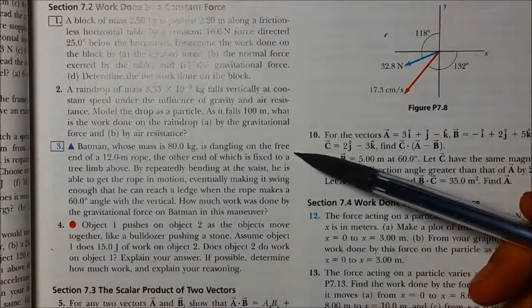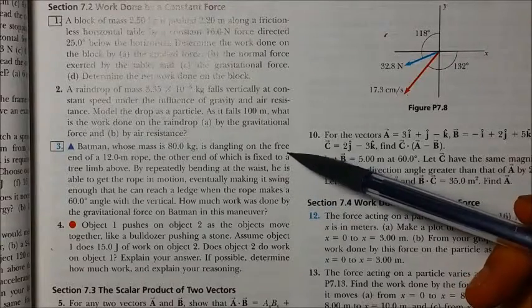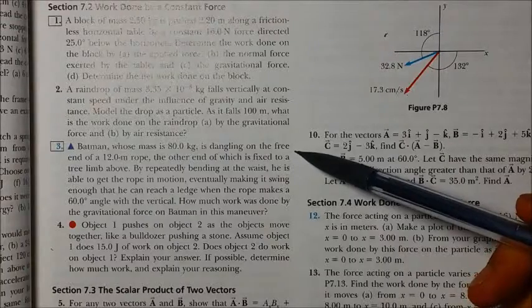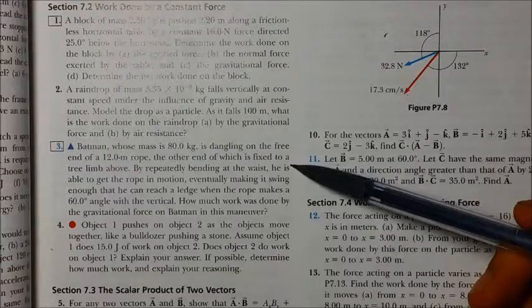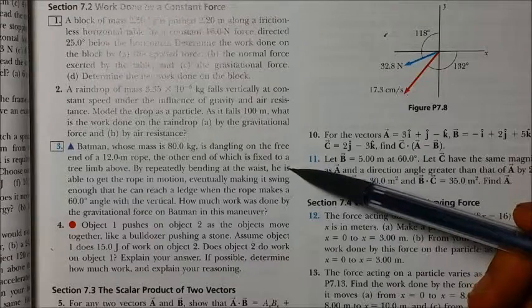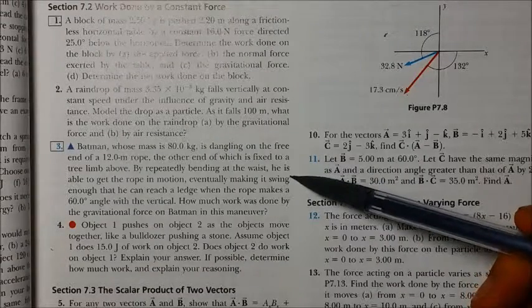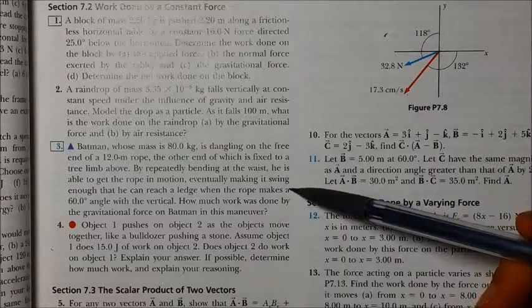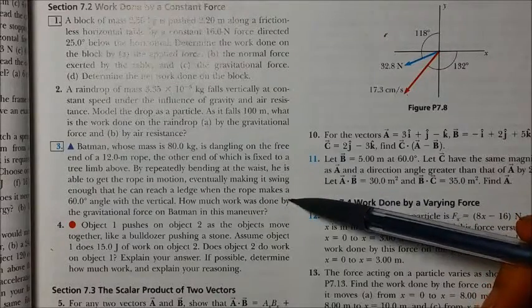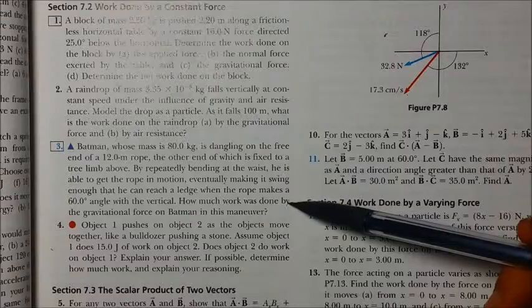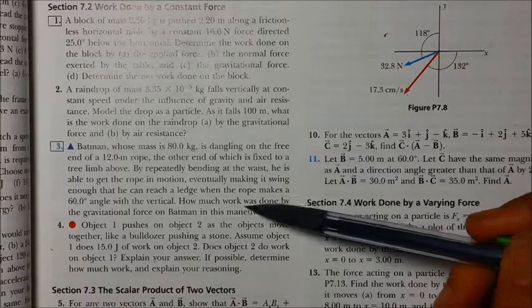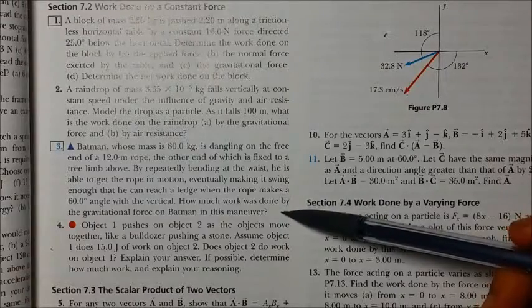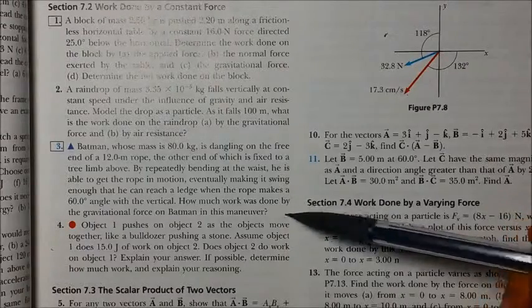So, problem 3 states: Batman, whose mass is 80 kilograms, is dangling on the free end of a 12-meter rope, the other end of which is fixed to a tree limb above. By repeatedly bending at the waist, he is able to get the rope in motion, eventually making it swing enough that he can reach a ledge when the rope makes a 60-degree angle with the vertical. How much work was done by the gravitational force on Batman in this maneuver?